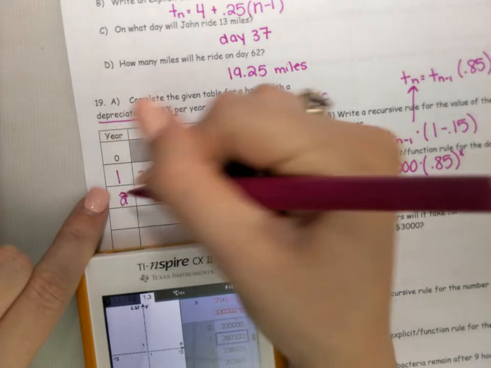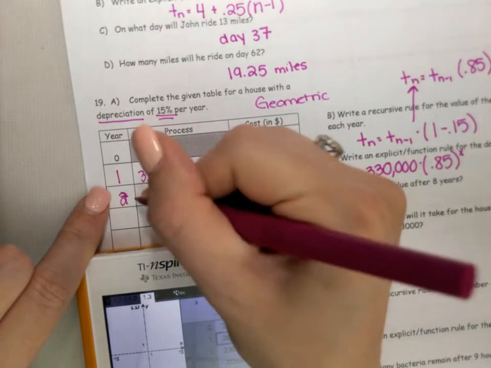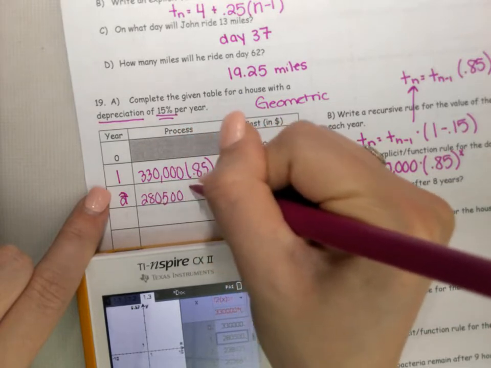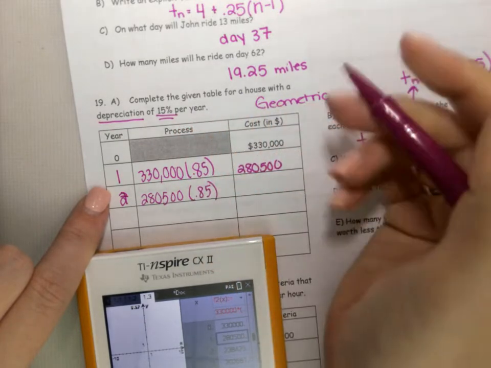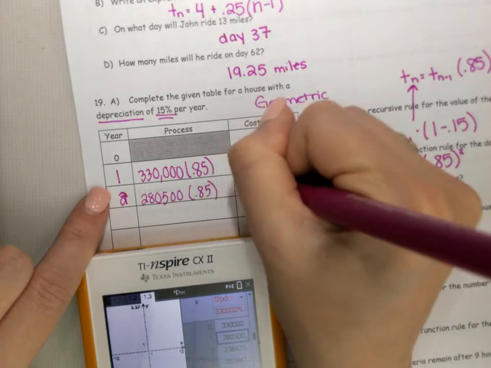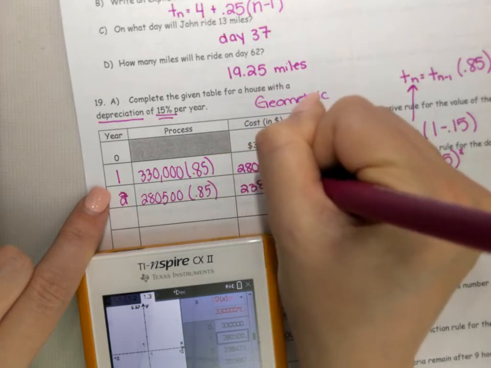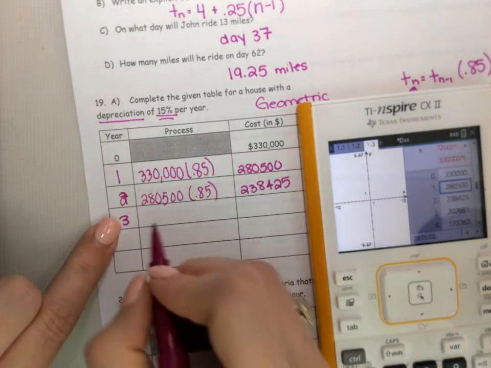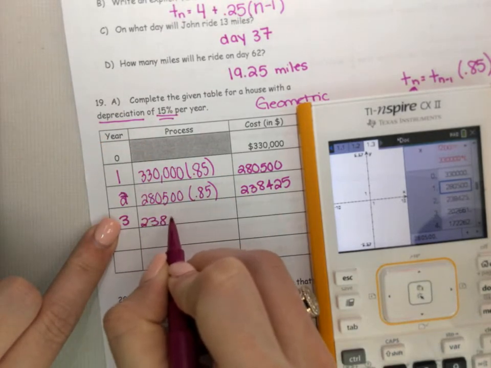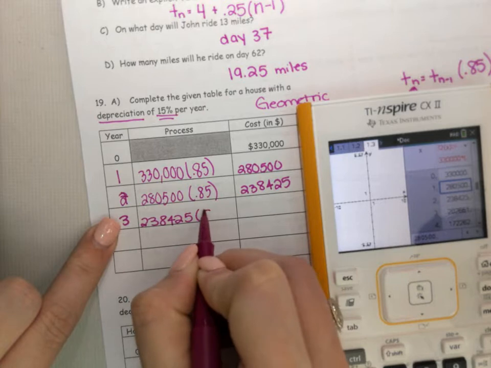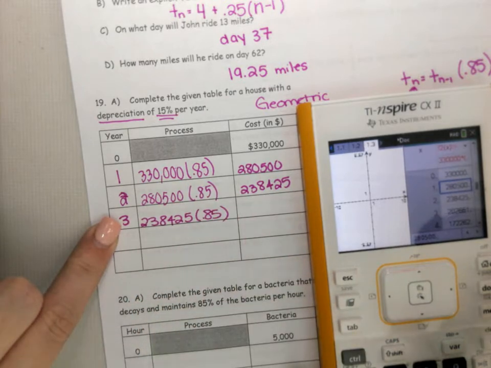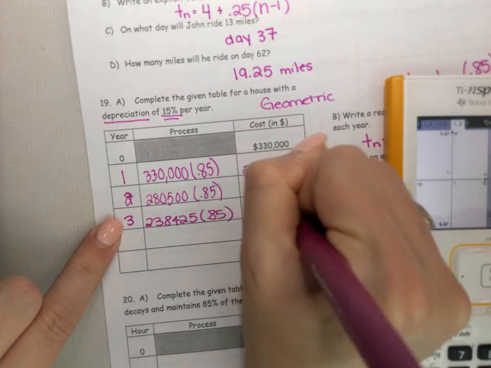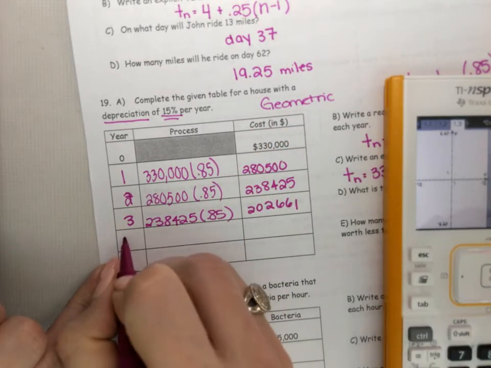After 2 years, now I'm taking this 280,500 times 0.85, and I'm getting 238,425. Then I'm taking this 238,425 times 0.85, and I'm getting 202,661.